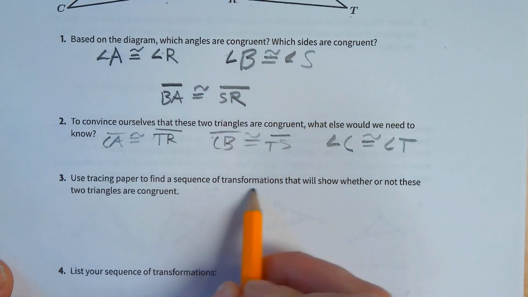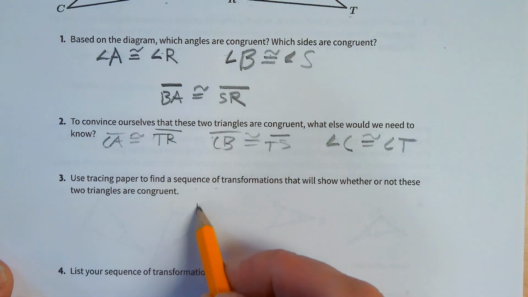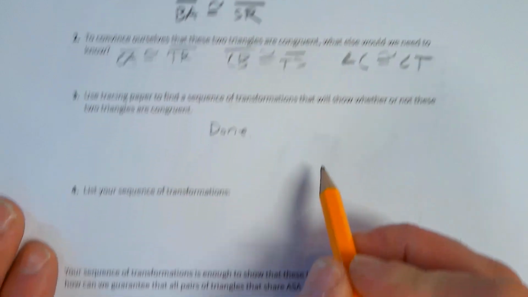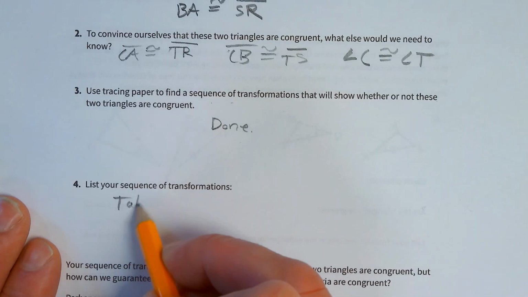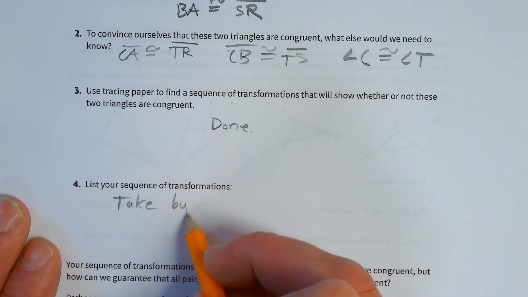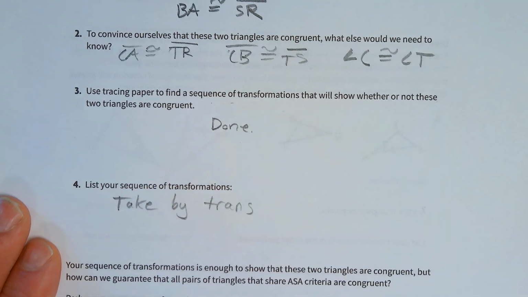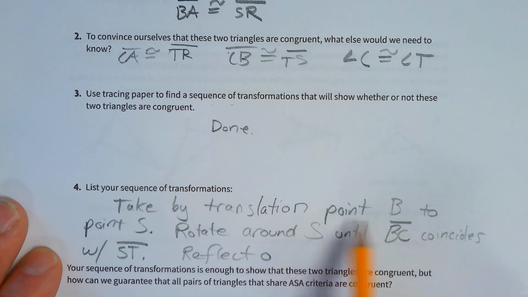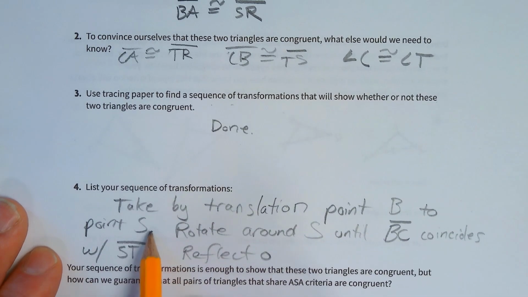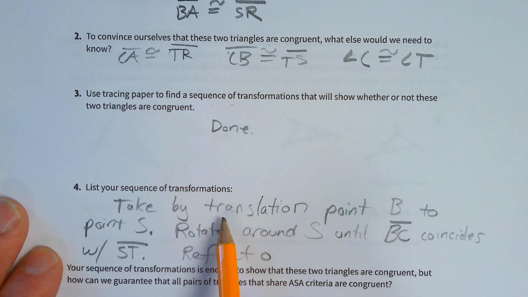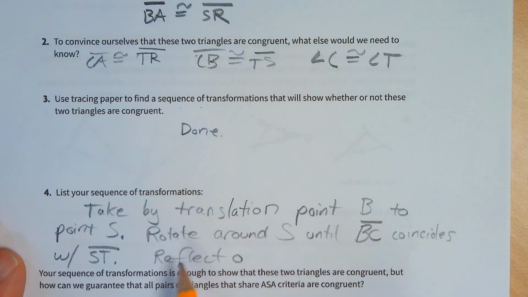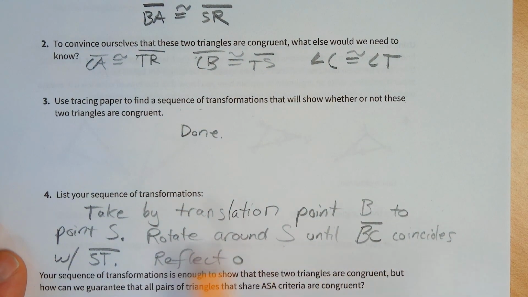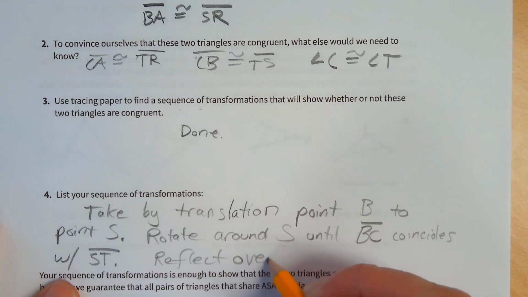Use tracing paper to find a sequence of transformations that will show whether or not these two triangles are congruent. Done. List your sequence. Take by translation point B to point S. Once the whole triangle, we say translate the point, but really translation translates everything. So we're translating the entire shape over there until B is on S. Rotate around S until segment BC coincides with segment ST. Reflect over segment ST.